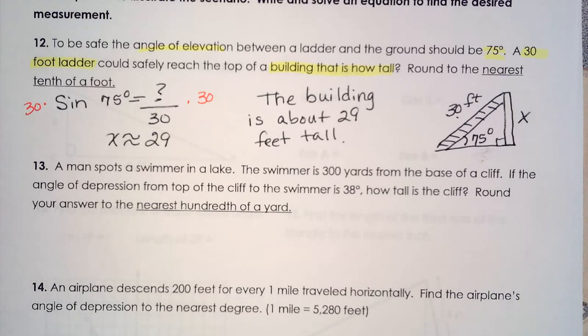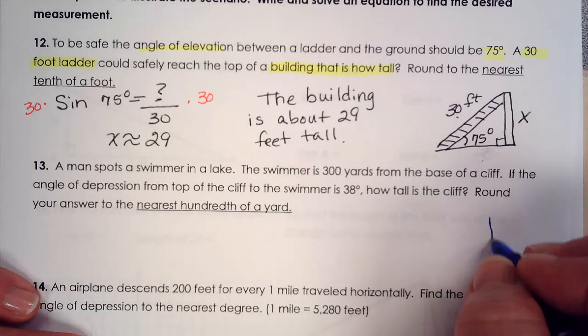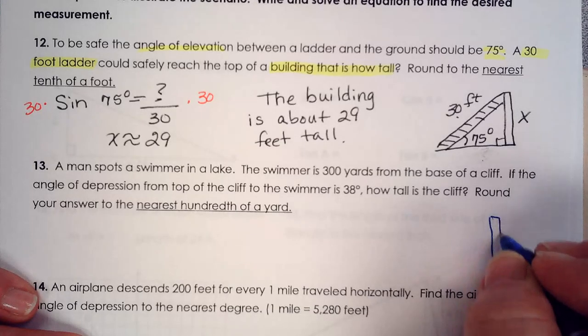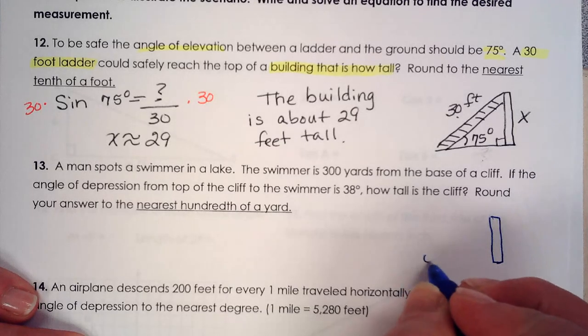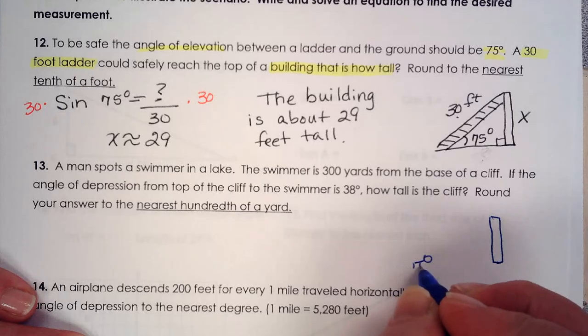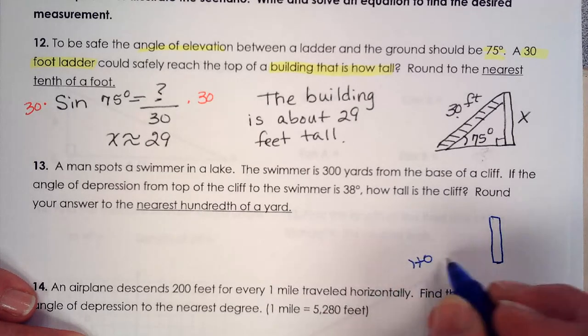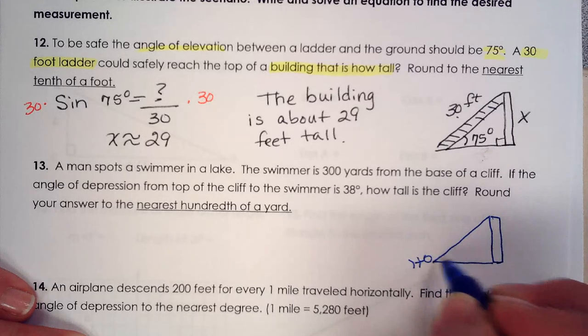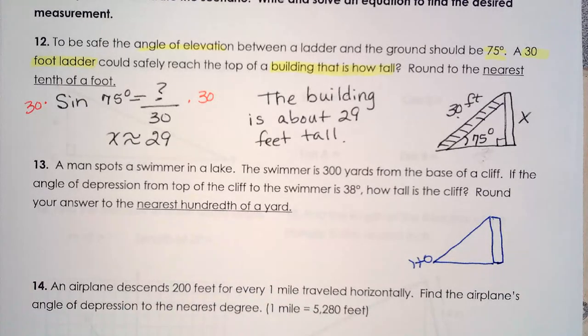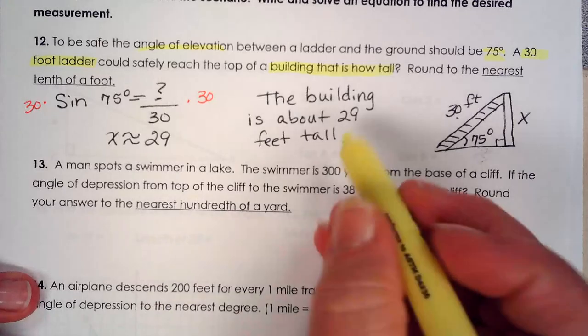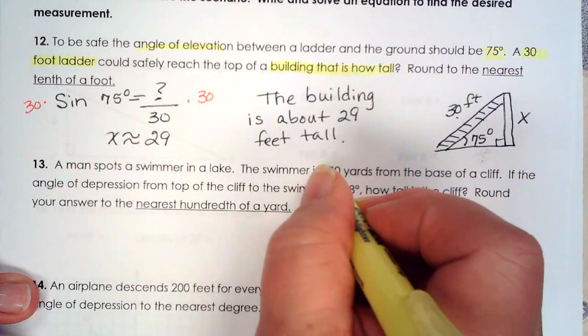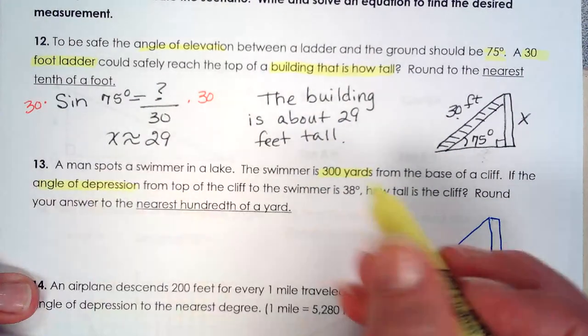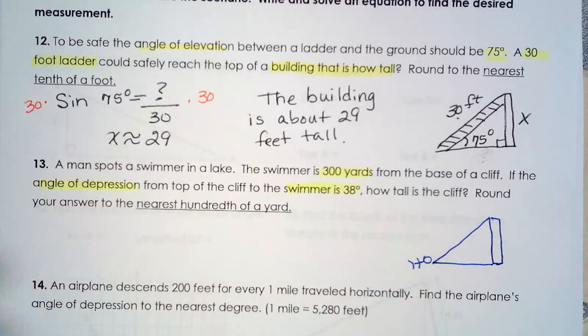So as I draw the picture, here's my cliff, here's my swimmer, the angle of elevation, or angle of depression, is 38. How tall is the cliff?